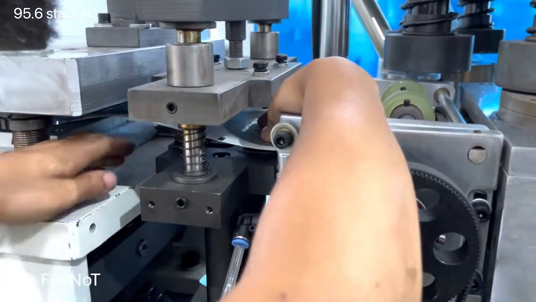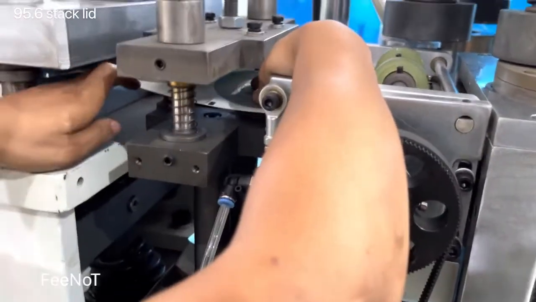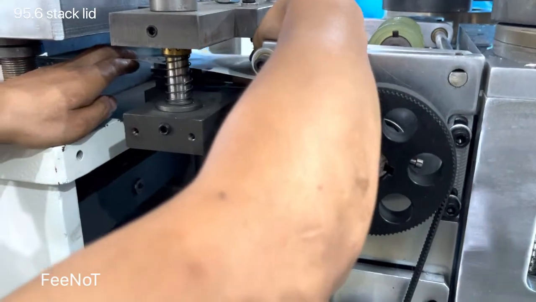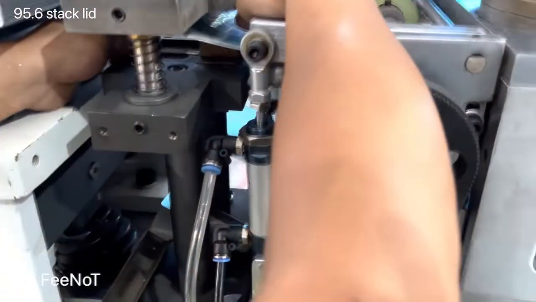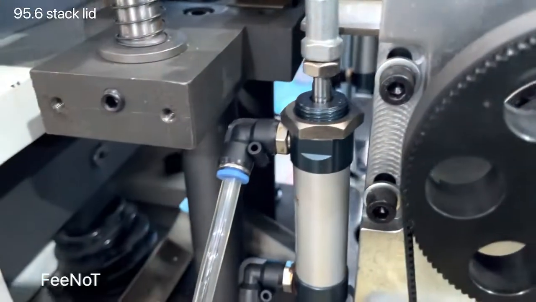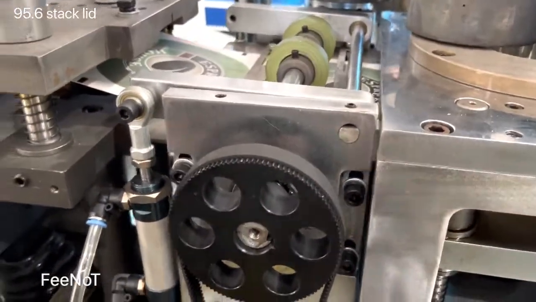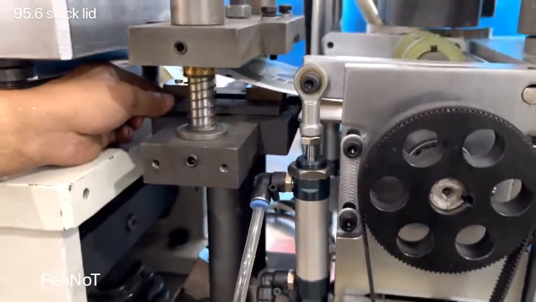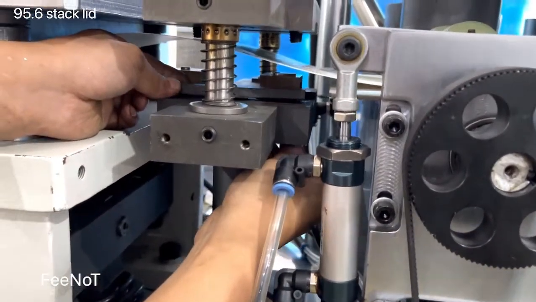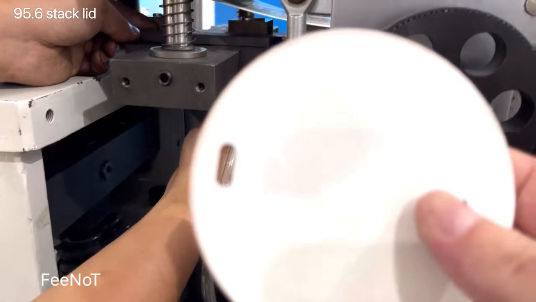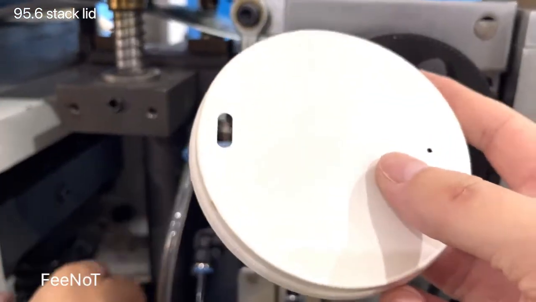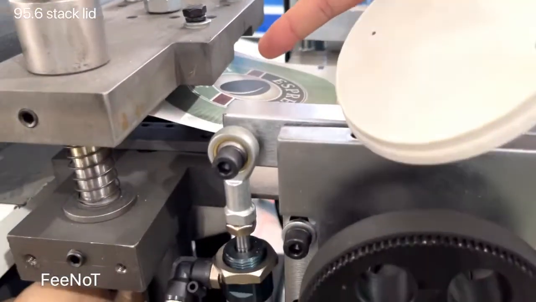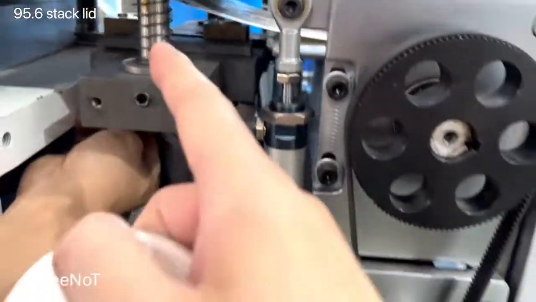So check the location. See this shape like this on this side, and this hole on this side, but the location only here.